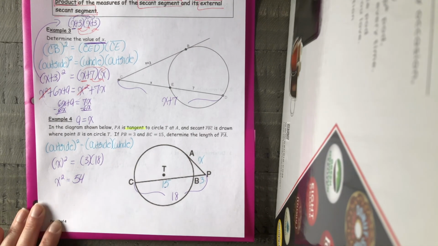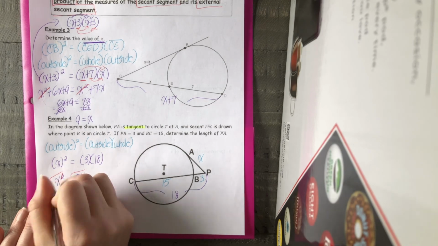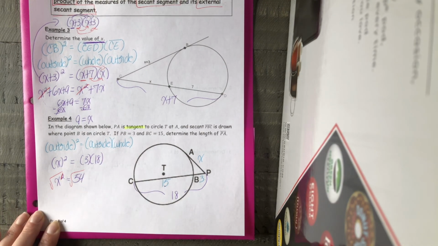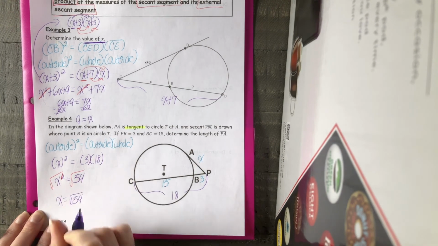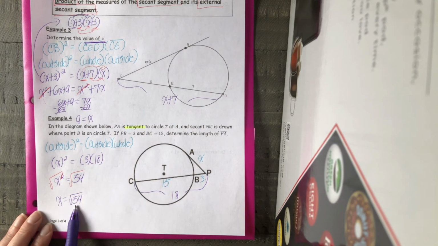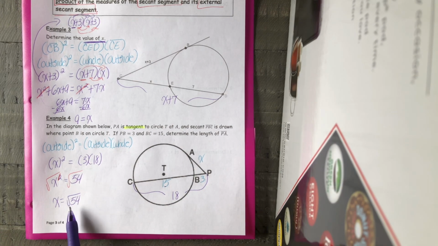And then to get rid of that exponent 2, I have to square both sides. Oops, I lied. Take the square root of both sides. And now I know that X equals the square root of 54. All right, this is not a perfect square, so it doesn't simplify. It doesn't say anywhere, you know, simplest radical form, so I'm good to just stop right here.